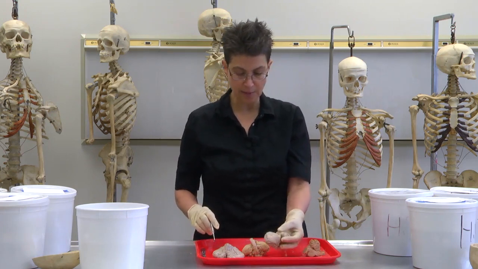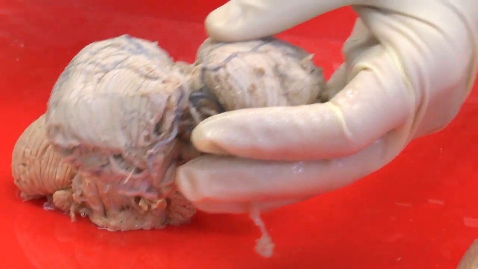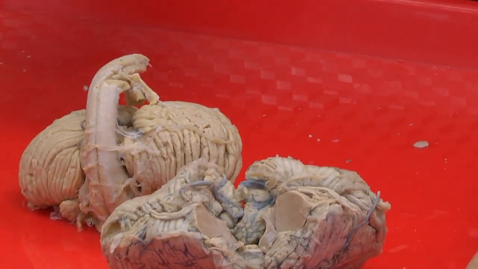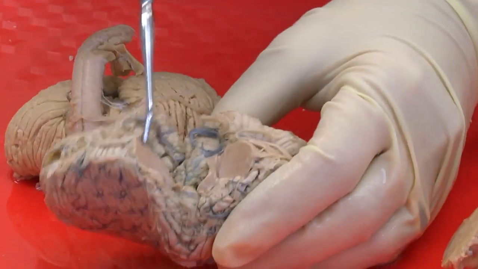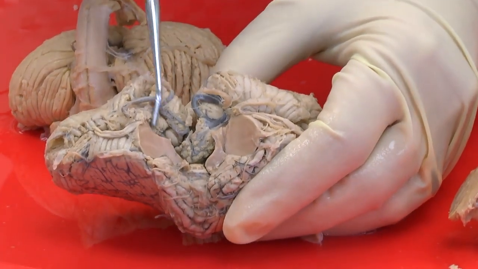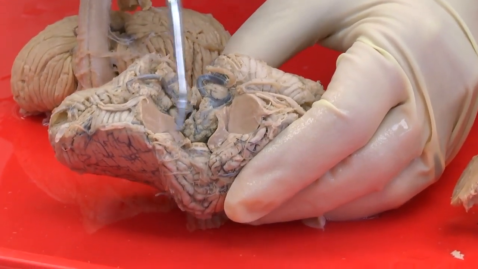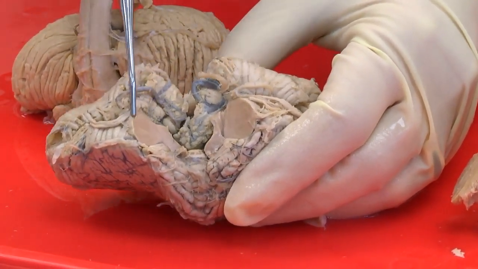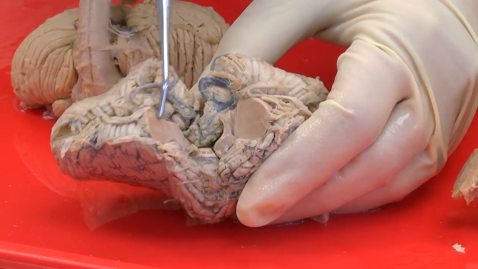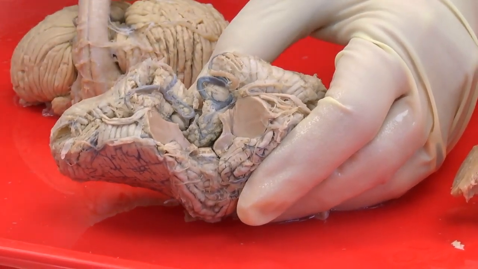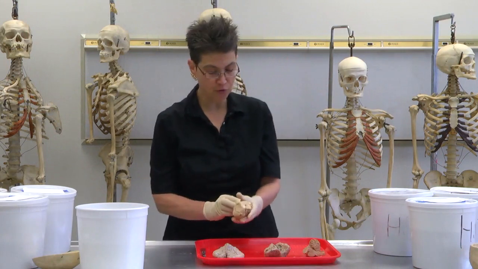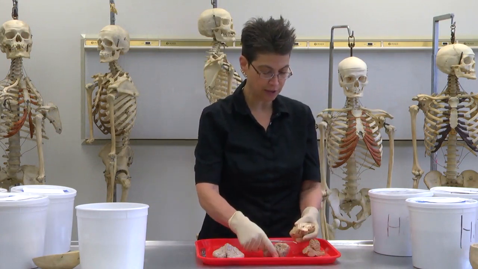So this is the cerebellum. And finally, let's look at the cut peduncles. Here are the cut peduncles. This is what attaches the cerebellum onto the brainstem. If it weren't for these peduncles, it wouldn't be attached. Another view of these peduncles is shown here.